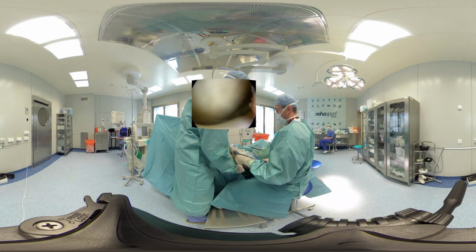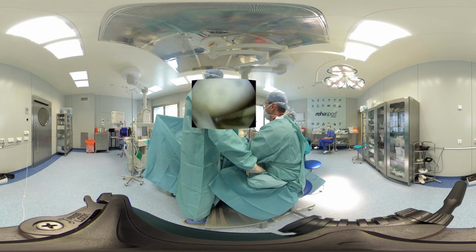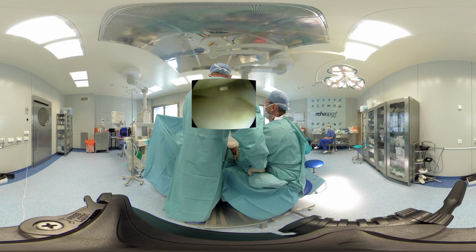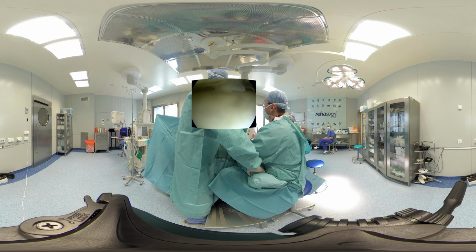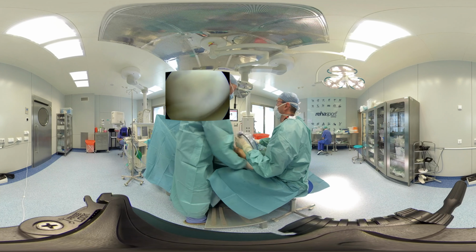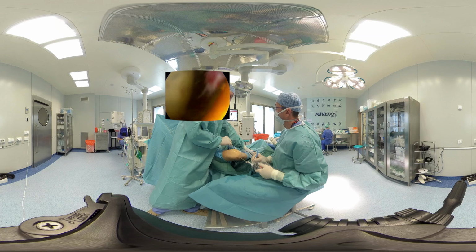We need to place the medial portal. Prop the medial access, medial compartment. Visible meniscus, medial, undamaged, stable. The femoral condyle cartilage and the tibia plateau also normal. Damaged ACL is visible in the anterior compartment.